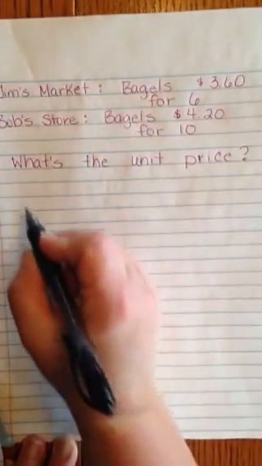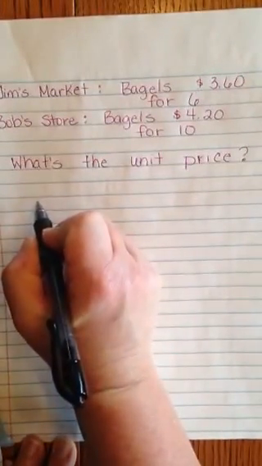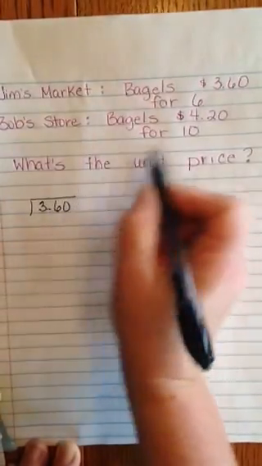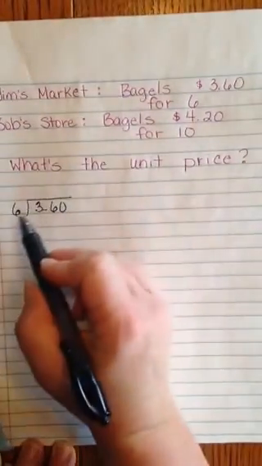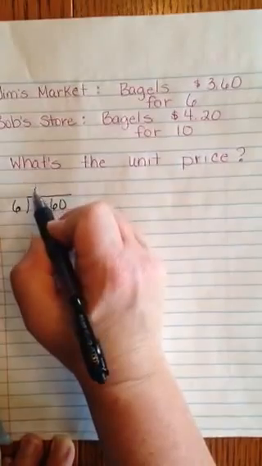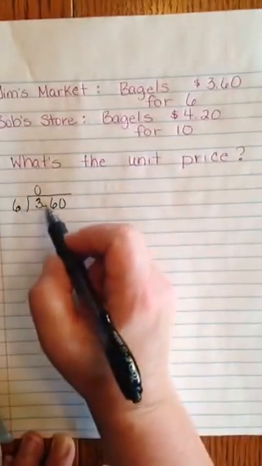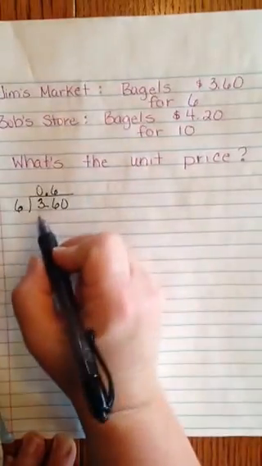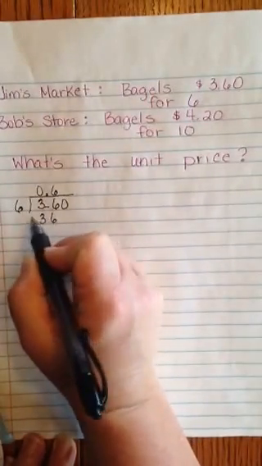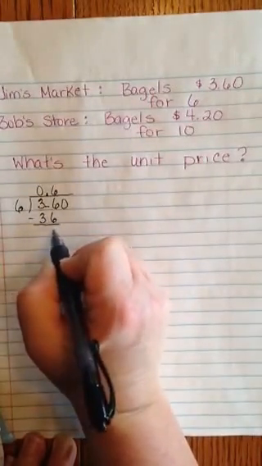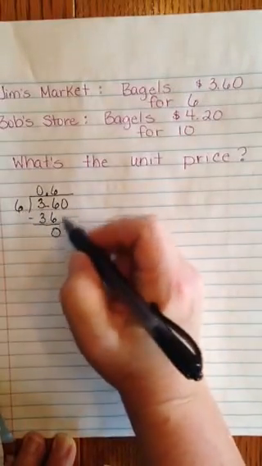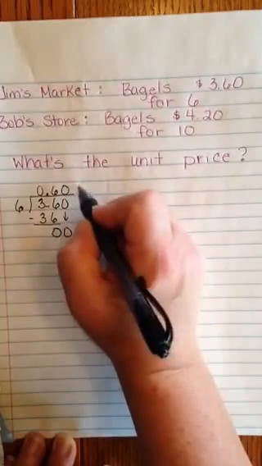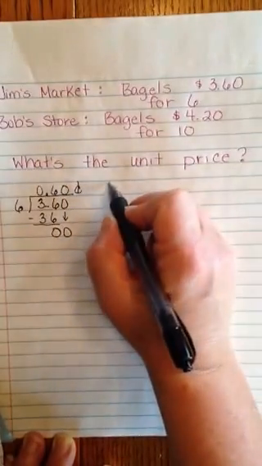So let's figure out the unit price at Jim's. We're going to take $3.60 divided by 6. 6 doesn't go into 3, so we're going to put a 0 here. 6 goes into 36 6 times. Multiply, subtract. And 6 doesn't go into 0, bring down my 0, still doesn't go in. So it's 60 cents a bagel at Jim's.